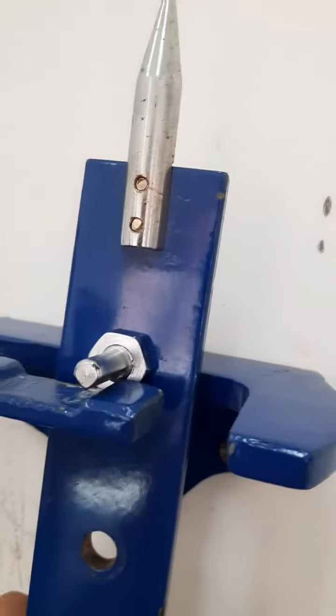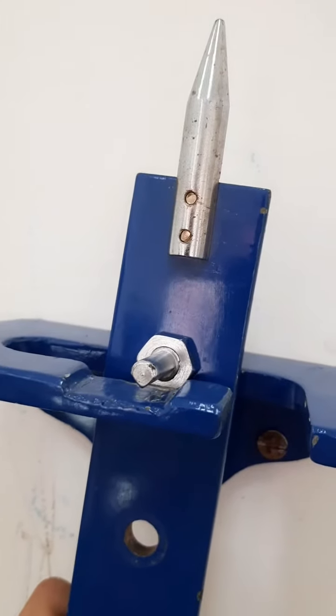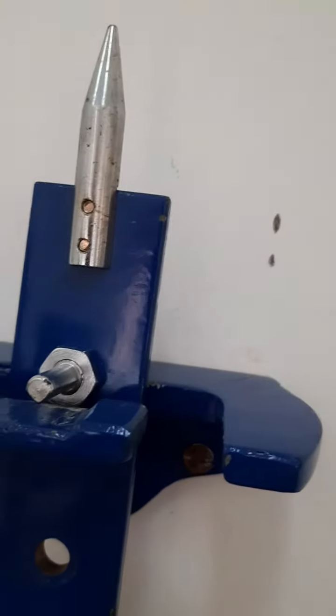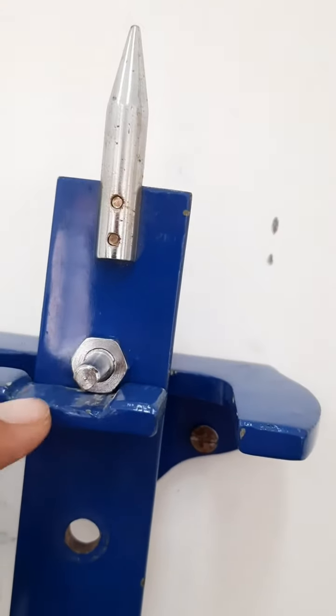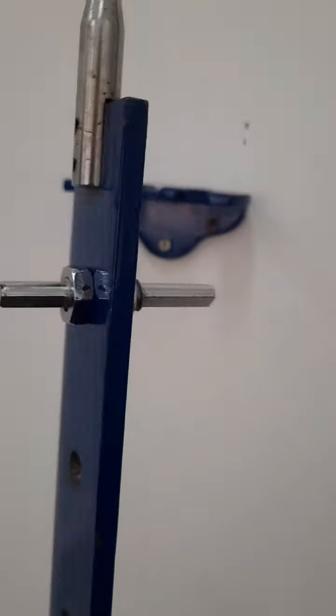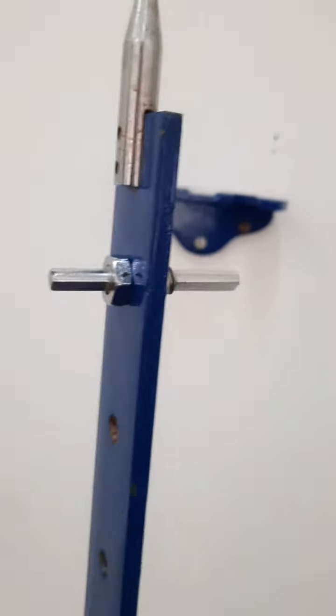These are the knife edges. As you can see in the picture, this is round from one side and it is pointed from the other end. Like it is round from this side and it is pointed here. This is a closer view.